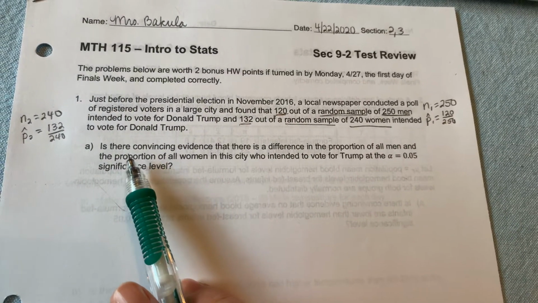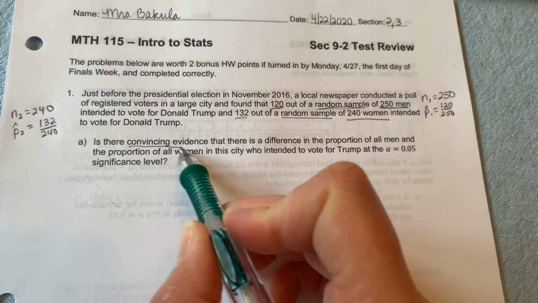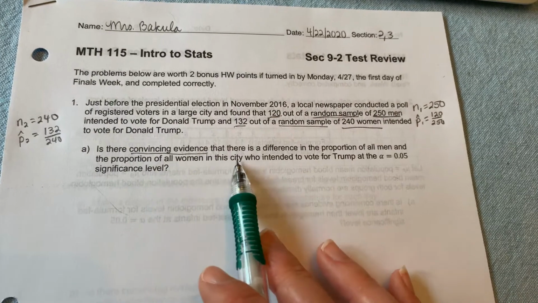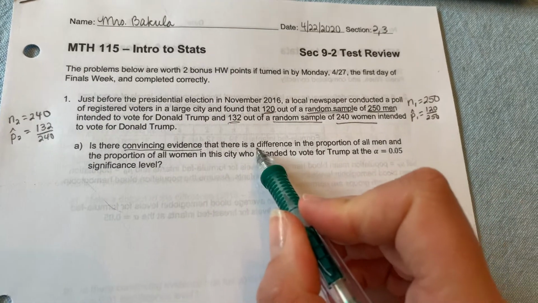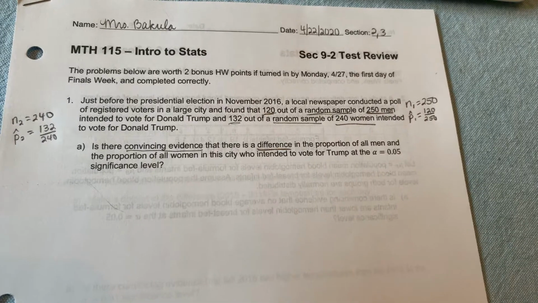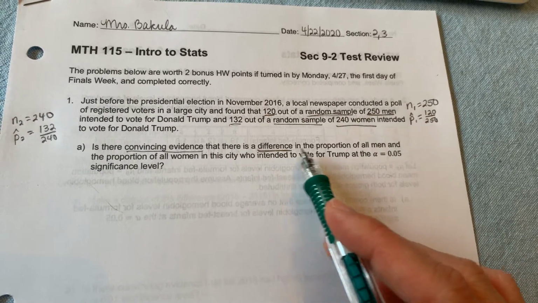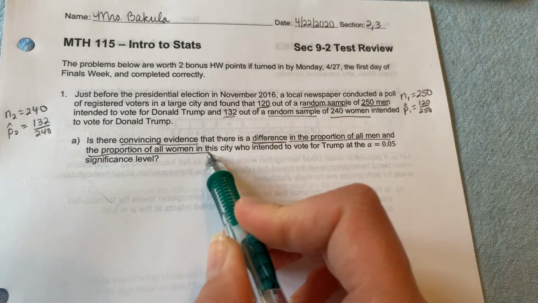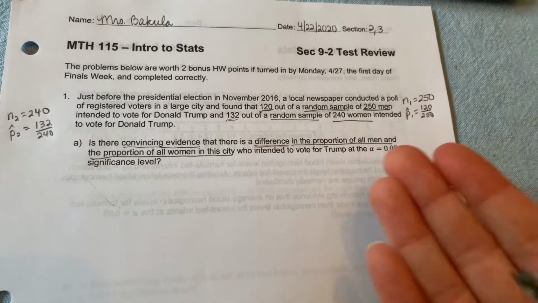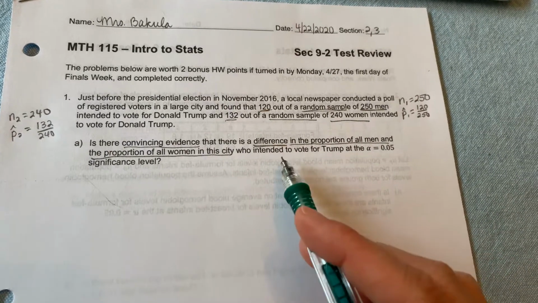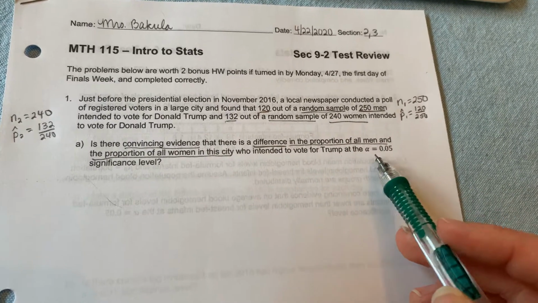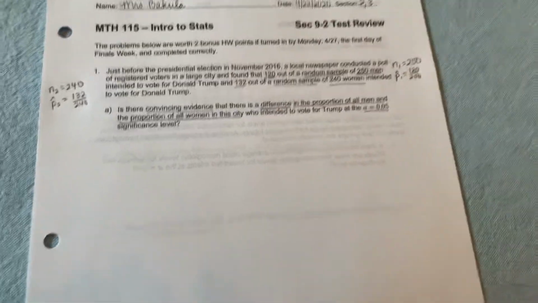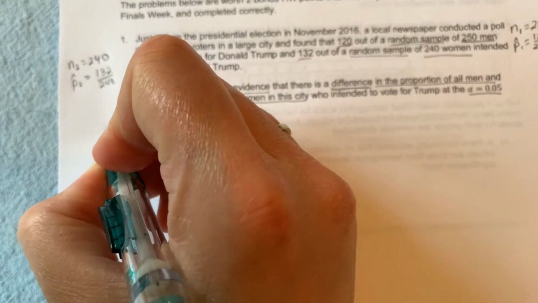Okay, so part A says, is there convincing evidence? All right, that's already telling me that I'm going to be doing a hypothesis test. So is there convincing evidence that there is a difference? All right, so I know that I'm thinking about that Chapter 9 material because I'm talking about a difference in the proportion of all men and the proportion of all women in this city. So there are my populations, all men in the city, all women in the city, who intended to vote for Donald Trump at the alpha equals 0.05 significance level. Okay, so we're going to do that 4-step process. So let's get started with that.